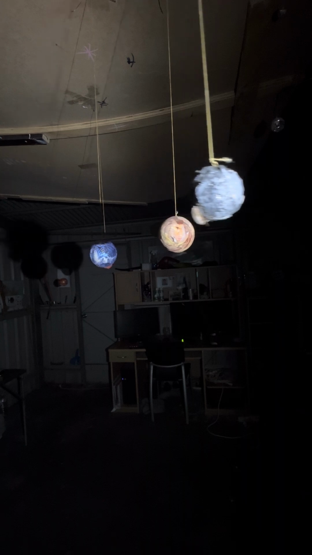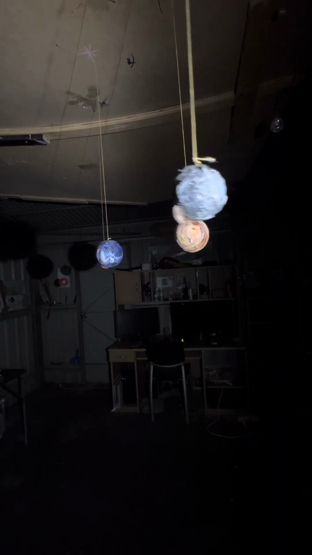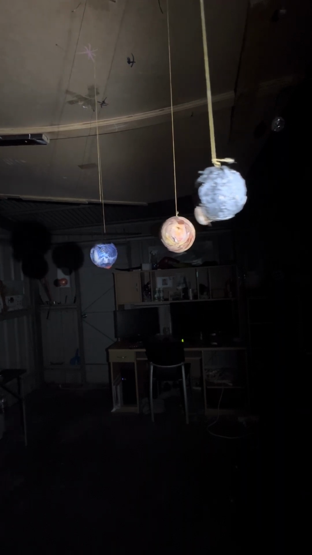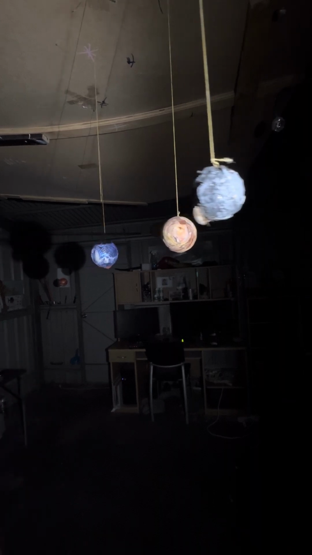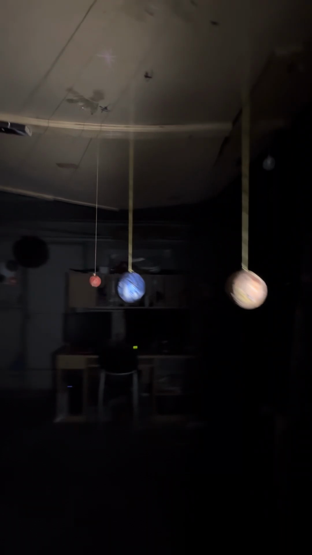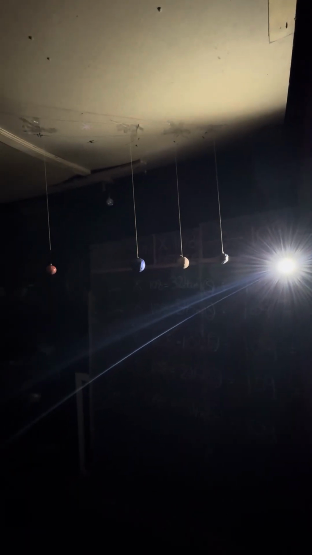Now that can't be right. Let's have a look from the side. Very strange. It's supposed to take 8 minutes and 20 seconds because it should have kept its properties. So something's not right. This bulb is far too powerful, isn't it? Let's have a go again.